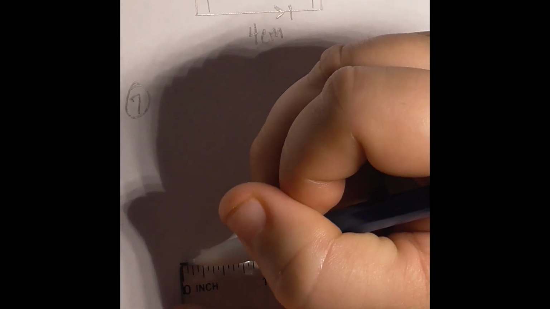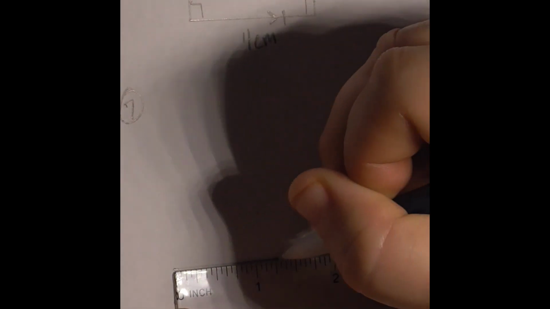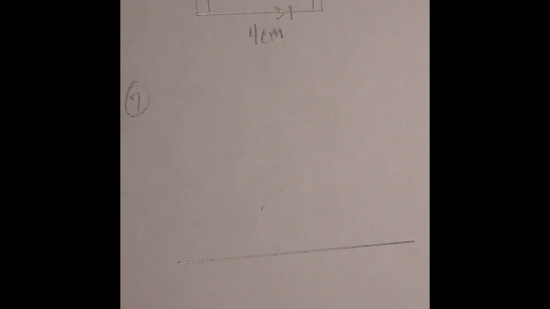So I'm going to go ahead and start at 0, make my line be from 0 all the way to 3. So make sure you're using the inches part of your ruler. Don't mess it up with centimeters. So here's a 3-inch line. And I'm going to go ahead and write down that that is 3 inches.